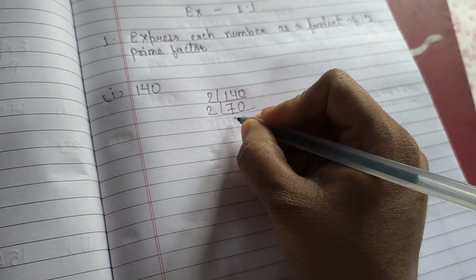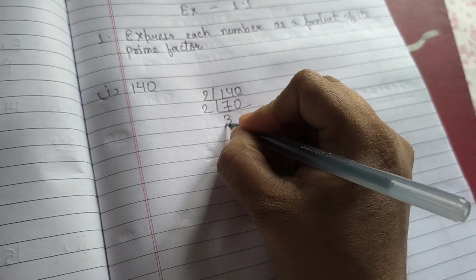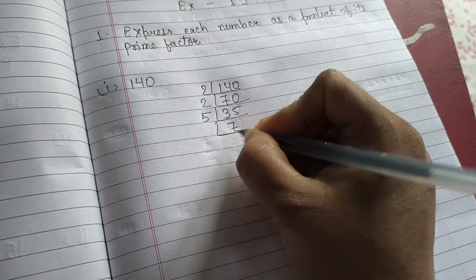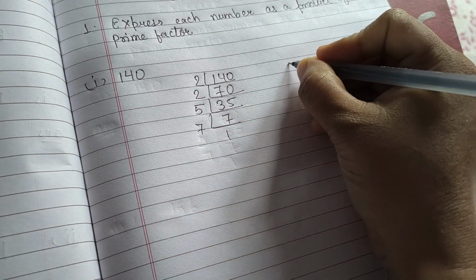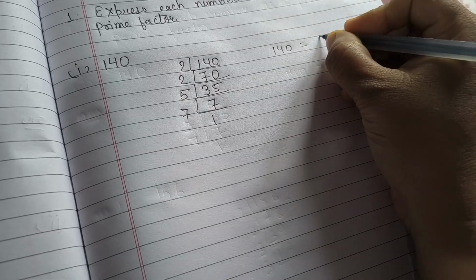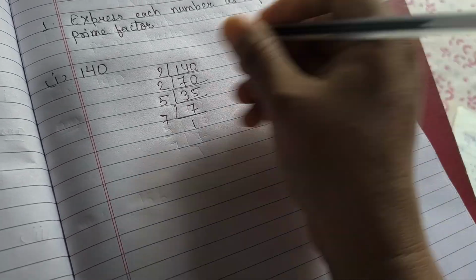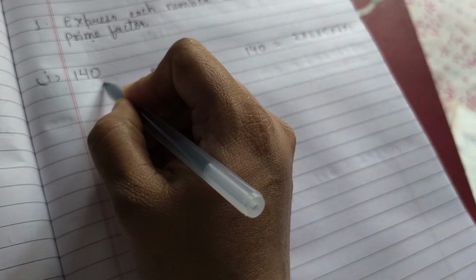Then again we start: 2 2s are 4, 2 3s are 6, 2 5s are 10. Then we will take 5: 5 7s are 35, then 7 1s are 7. So we can write 140 equal to 2 into 2 into 5 into 7 into 1. This is the prime factorization of 140.